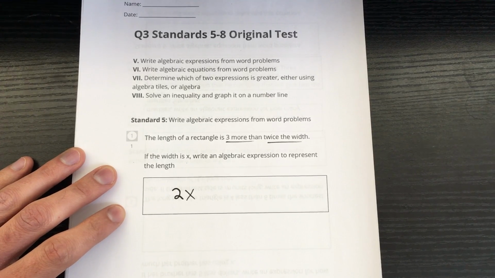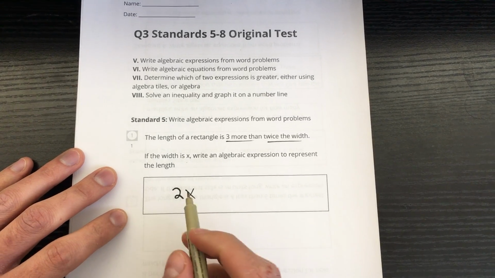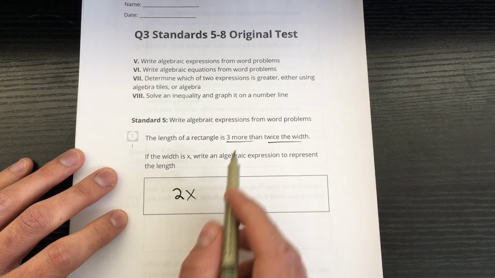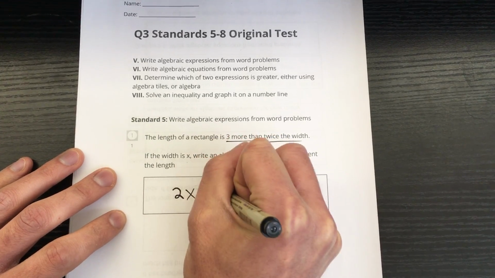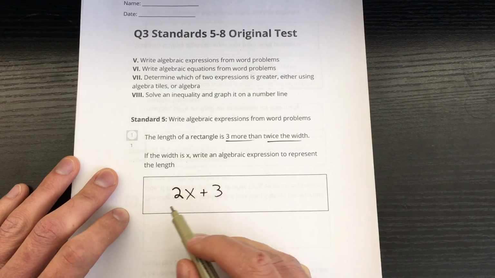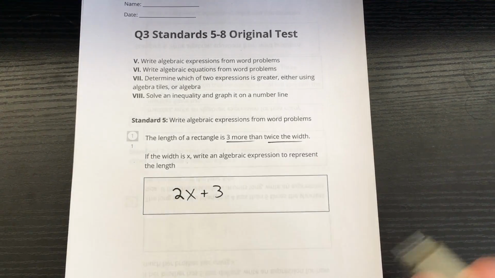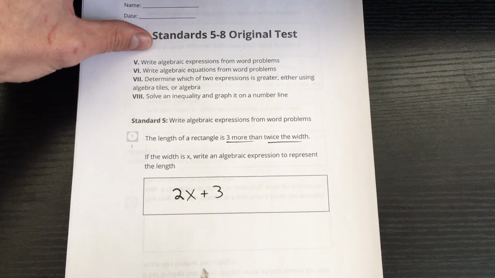You only have to write that as 2x. You don't have to write times if it's a variable. You can just write 2x. That means 2 times x. 3 more than is plus 3. Now, if you put 3 in the front and then plus 2x, that's fine. It's just that when we get to subtraction, it'll be a little different. So there's your number 1.